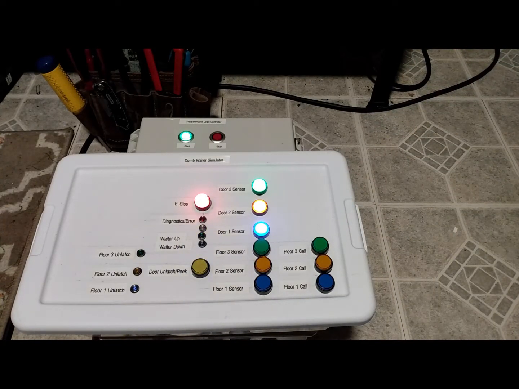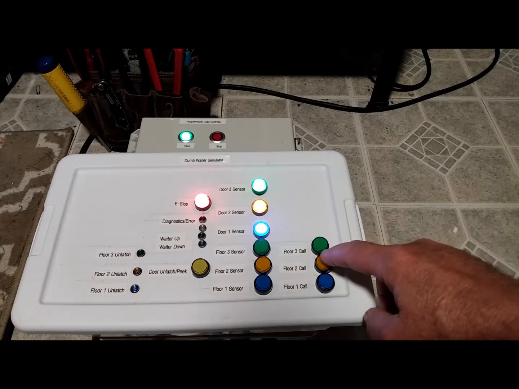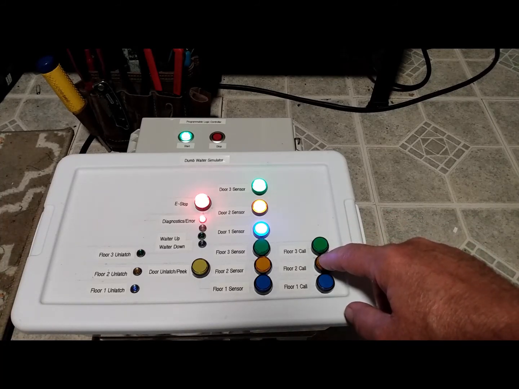Now I want to put the dumbwaiter system back into normal mode, and all that's going to do is for me to depress the floor 2 button one more time.